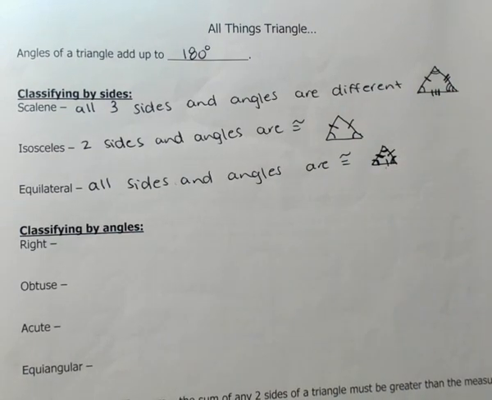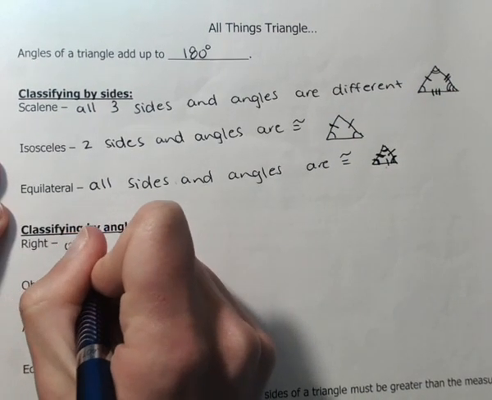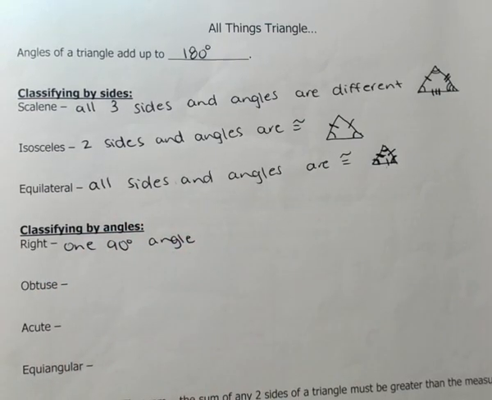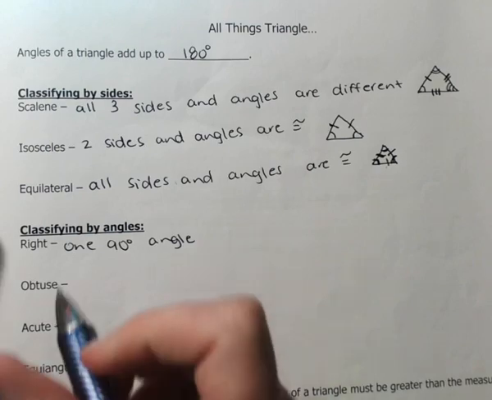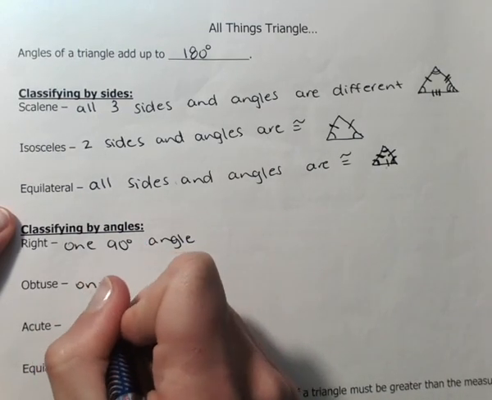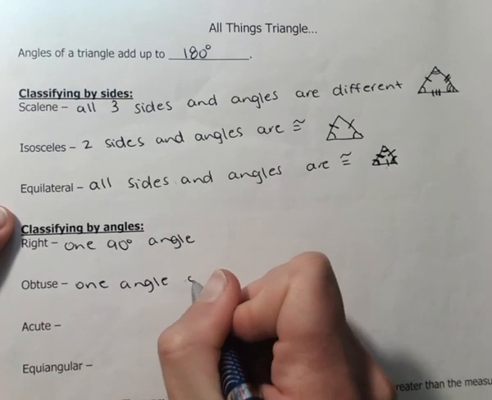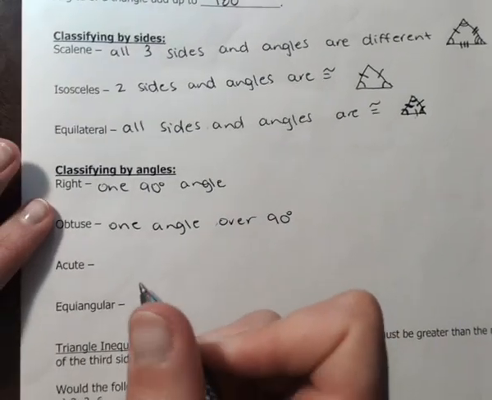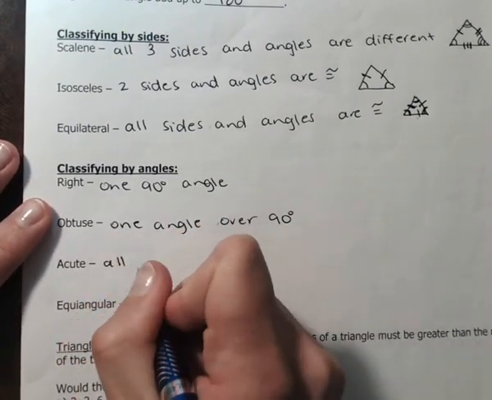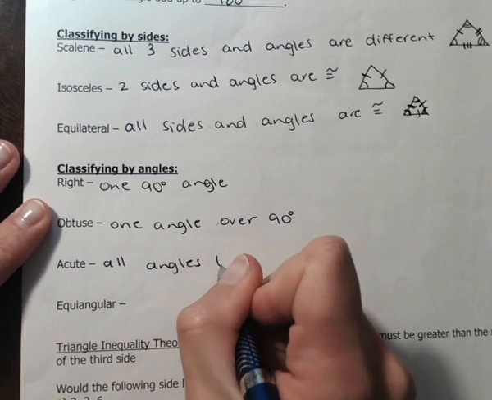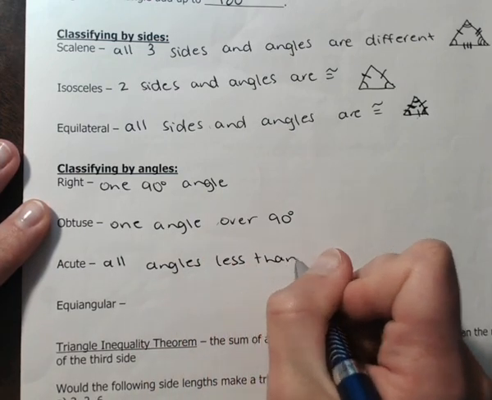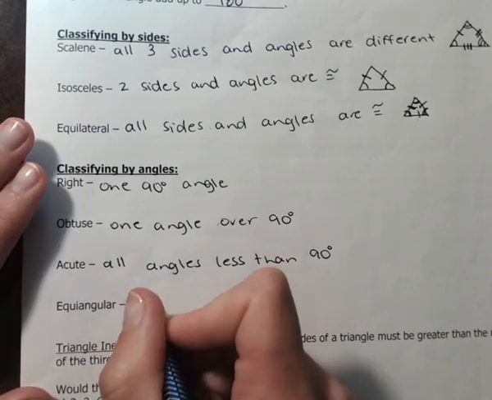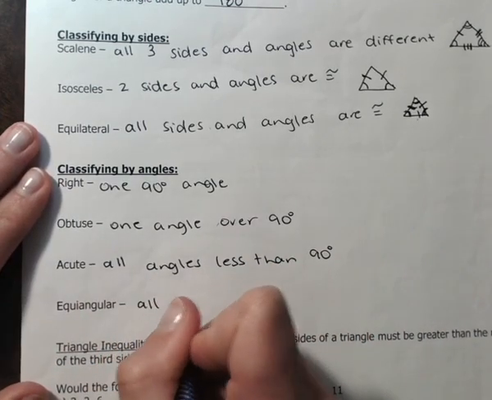Alright, a right triangle has one 90-degree angle. An obtuse triangle has one angle that's over 90 degrees. An acute triangle has all angles less than 90. And equiangular triangles are triangles that have all angles congruent.